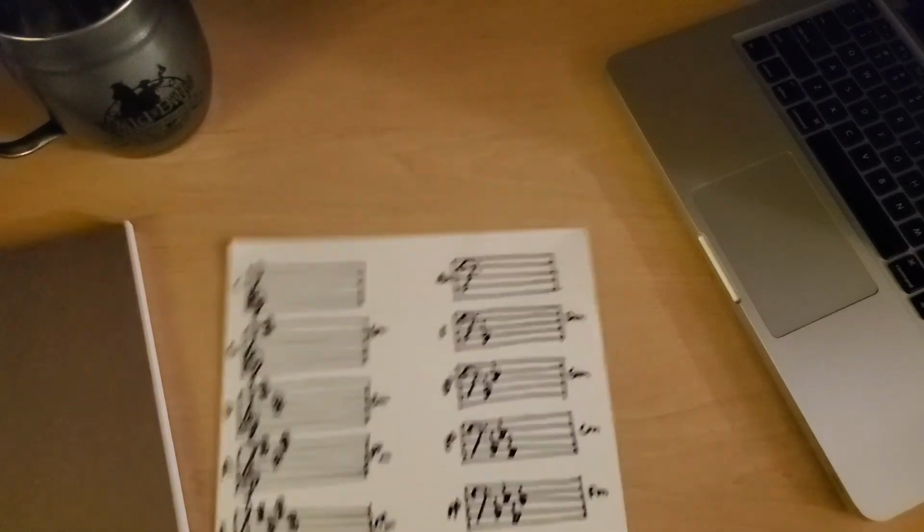And then for B flat, it's similar. You're following your order of flats.